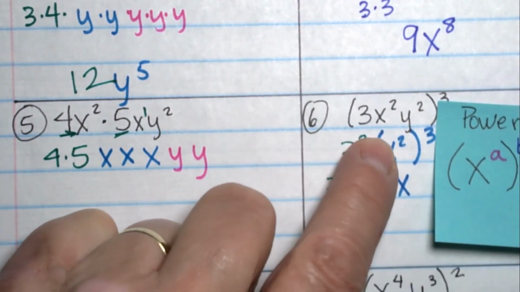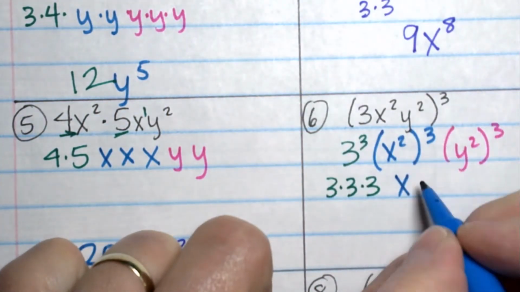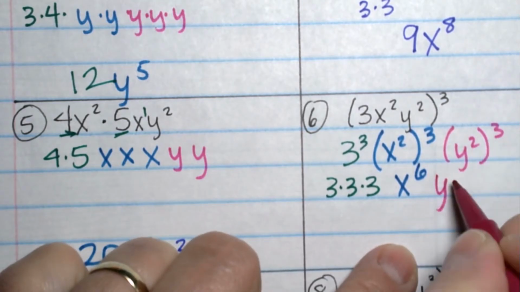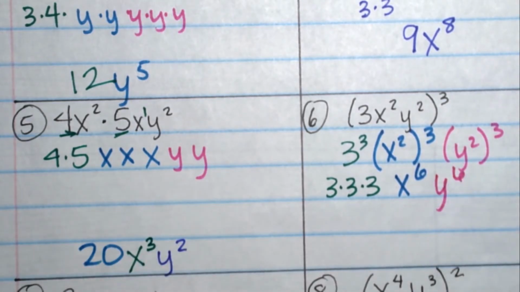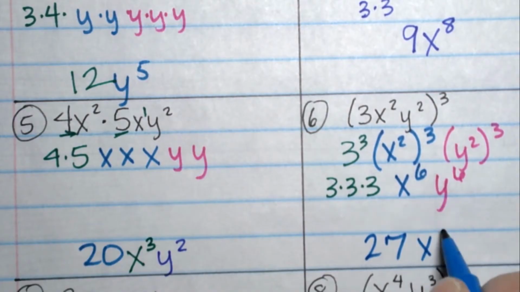We are not multiplying times the base, we're multiplying times the exponents. So that's 2 times 3, that's 6. And this would also be y to the 6. The last thing to do is to finish out 3 times 3 times 3 is 27. So our final answer is 27, x to the 6, y to the 6th.